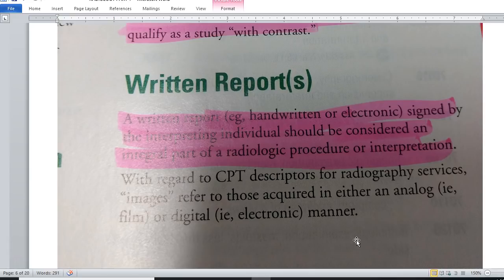If you get an X-ray done, whether it's a primary care physician, an orthopedist, or a radiologist, they have to read and write a report to get paid for the service, okay? And these images can either be on film or they can be digital, okay, in an electronic manner. So it doesn't matter. Most of the time, these are going to be on some form of digital or electronic means.